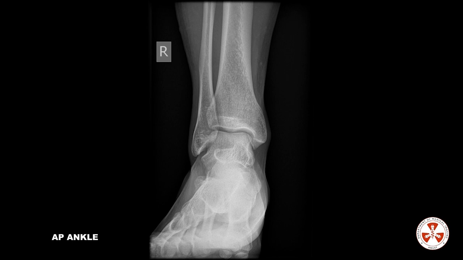A diagnostic AP ankle must show an open medial mortise joint, while the lateral mortise will demonstrate natural superimposition of the fibula and tibia.